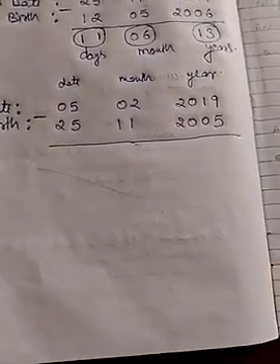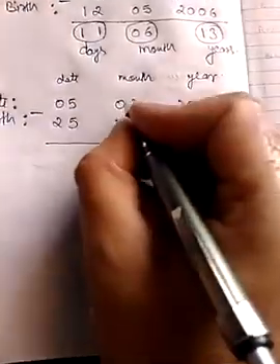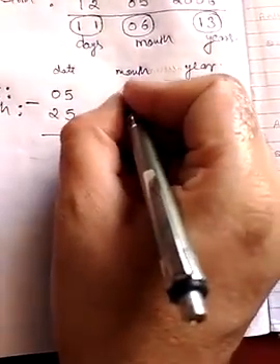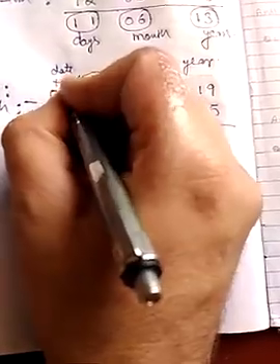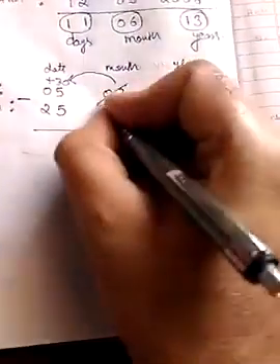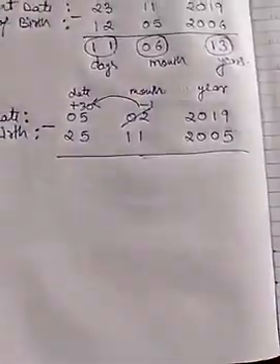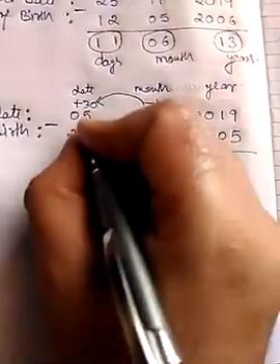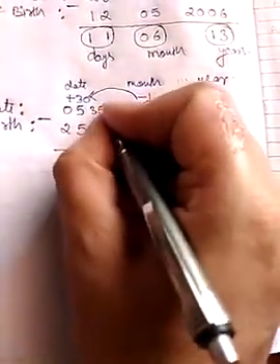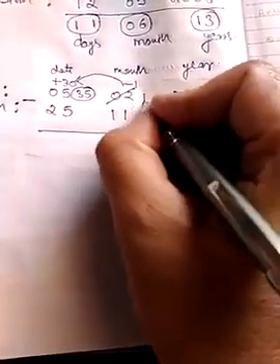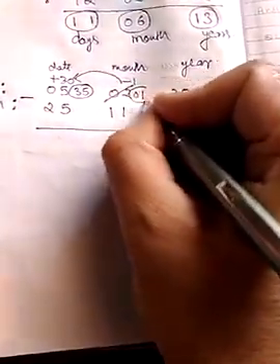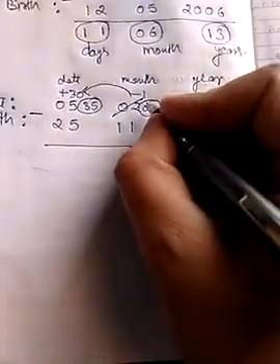Now if we want to subtract 25 from 5, then this is not possible. Then what we have to do? We will borrow 30 days from here, means add here 30 and subtract it minus 1. Now this will become 35 and this will become 1. Means we have borrowed the 30 days from this month.